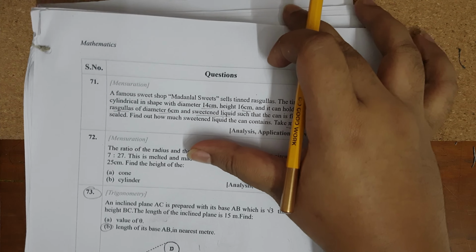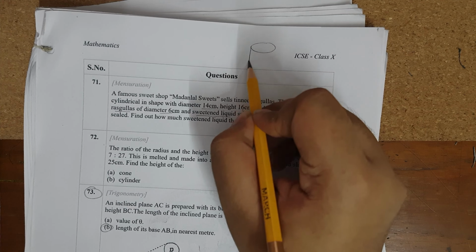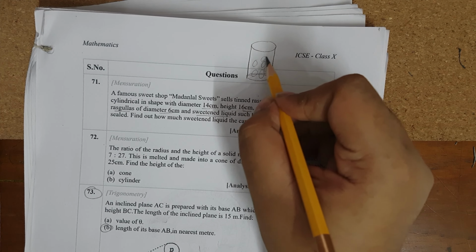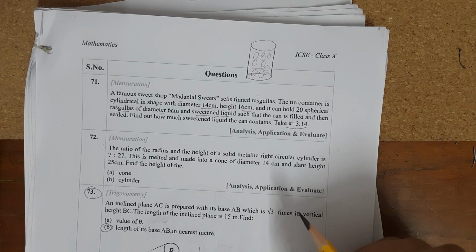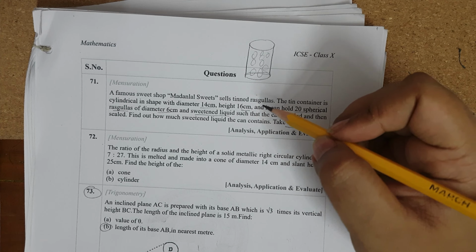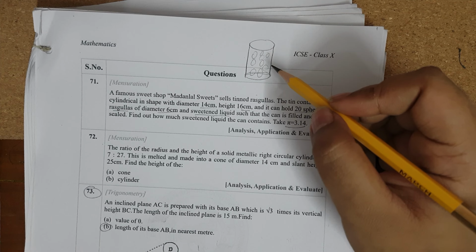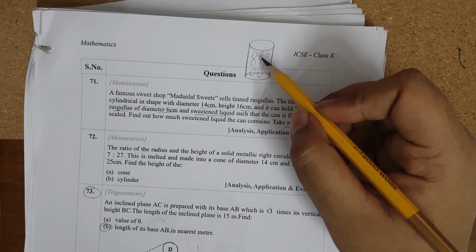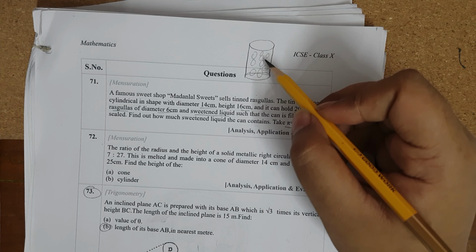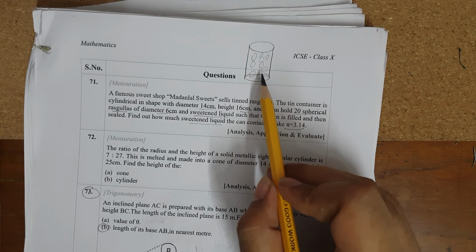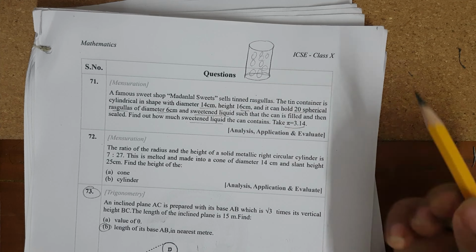So we have a cylindrical can inside which there are some number of spherical rasgullas. These rasgullas are spheres and they are identical. The assumption is that the remaining part in the can is filled by the sweetened liquid. In real life, the rasgullas will also absorb some liquid, but here we're assuming the amount of liquid which is in the can but not absorbed by the rasgulla. So the volume of sweetened liquid will be the volume of the entire can minus the volume of all the rasgullas. That will give me the required volume.